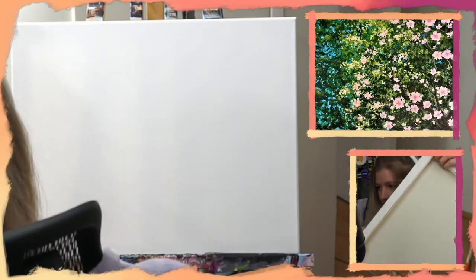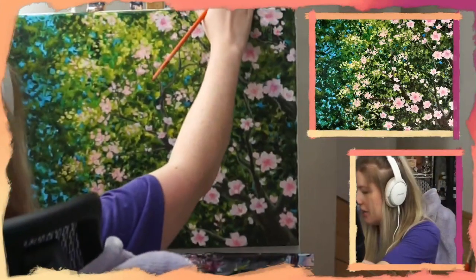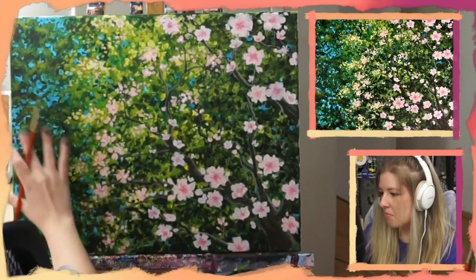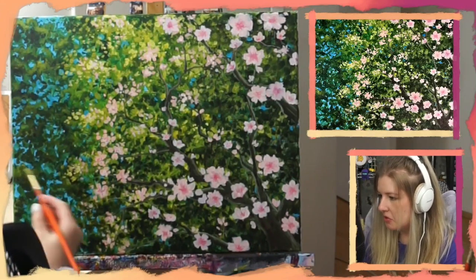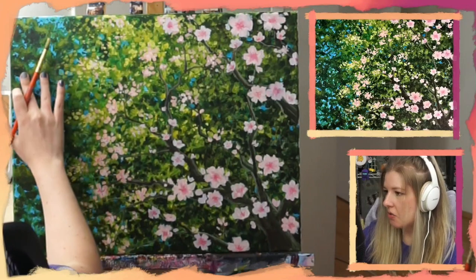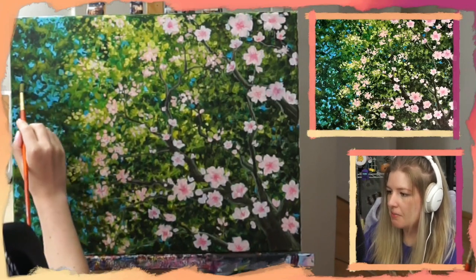This painting is just a lot of layers, a lot of beautiful layers. So what I started off with on mine is I started with all our blues. We can dot in some blues. We can go a little heavier with our blues because once we add our dark green, which will be our next step, we can cover up some blue if we need.